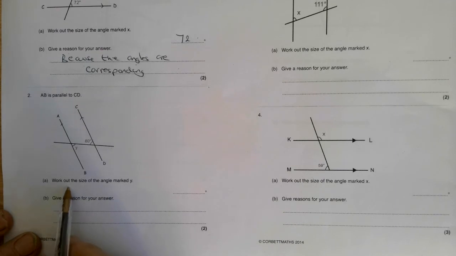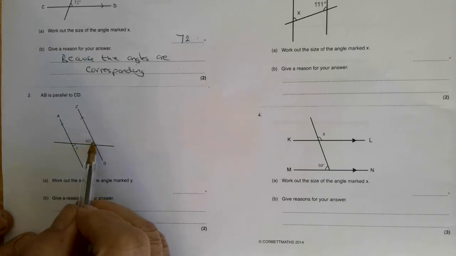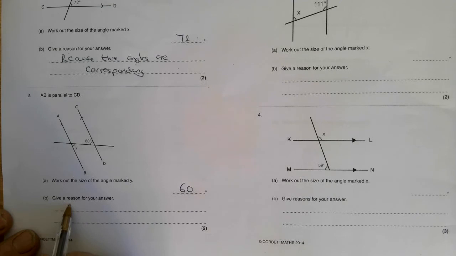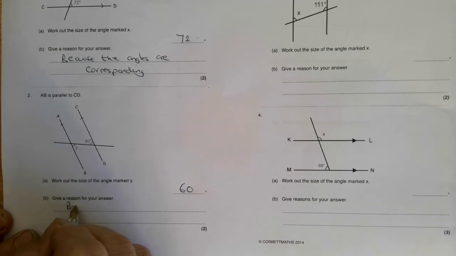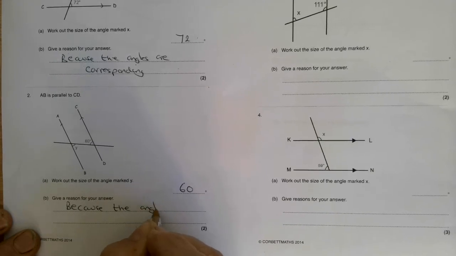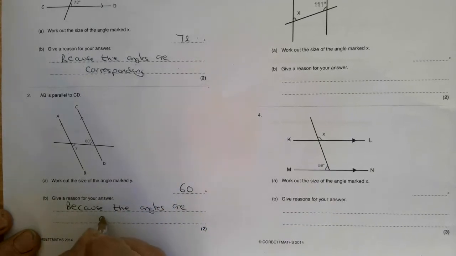B. Work out the size of the angle marked Y. We're here and we look and that's going across. So Y is 60 degrees. Give a reason. Because the angles are alternate.